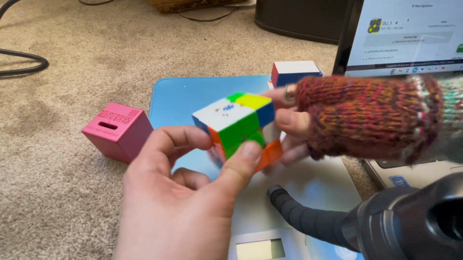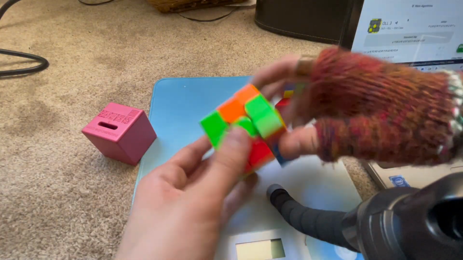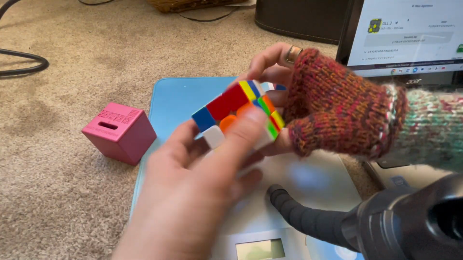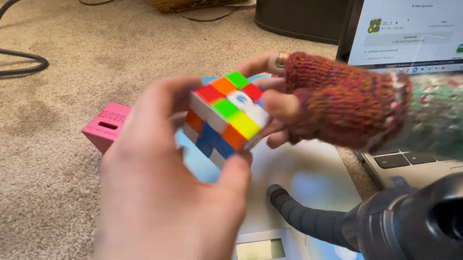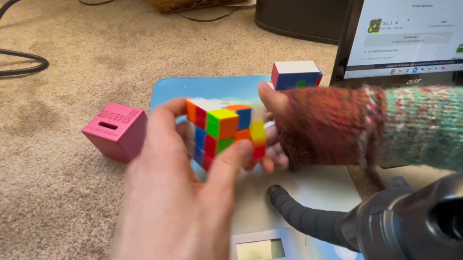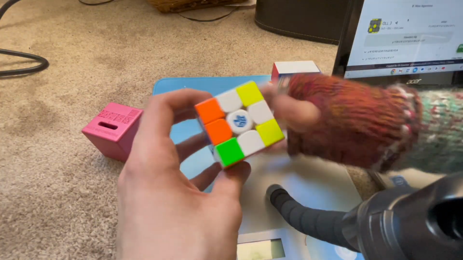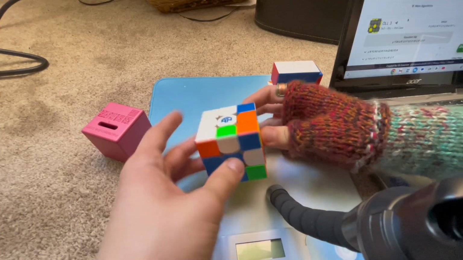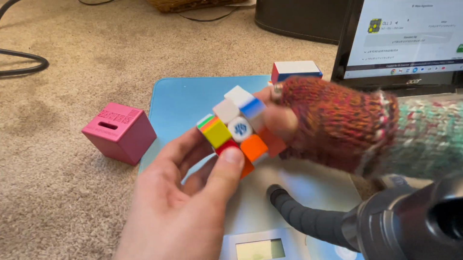Oops. Wait, I'll get it back. Wait, let me see. Yeah, but this is a very hard algorithm still, even though it's the beginner's variation.